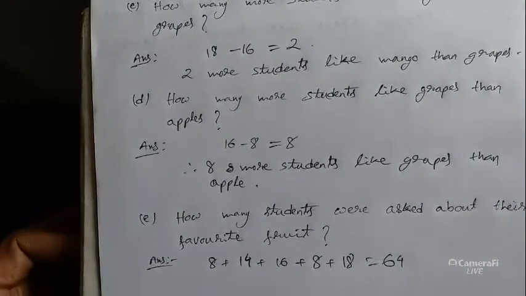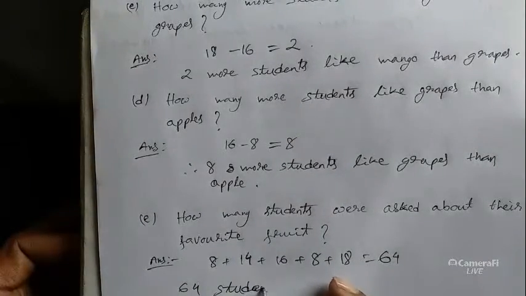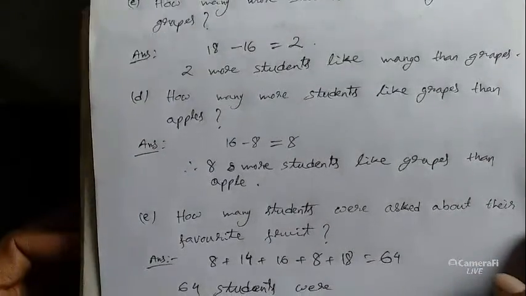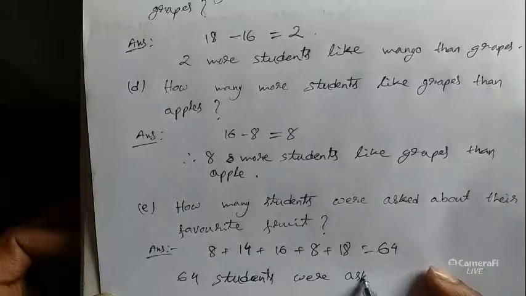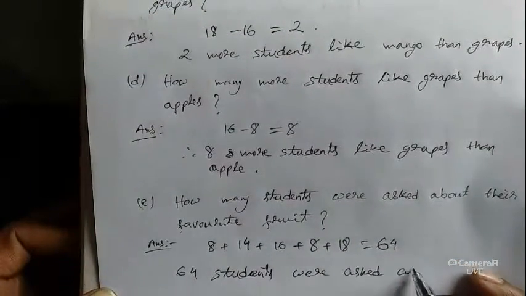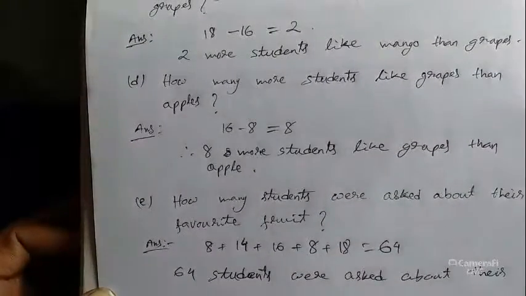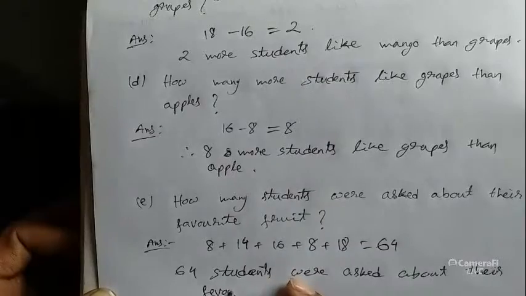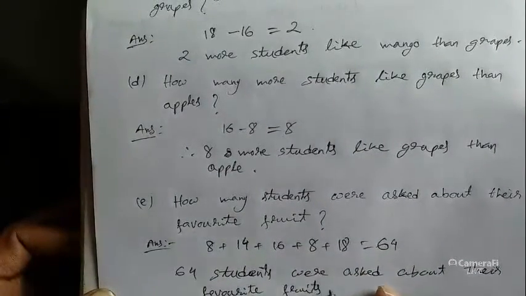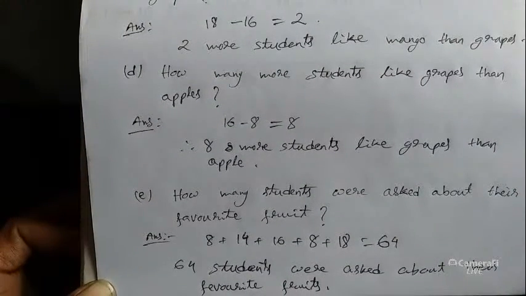So 64 students were asked about their favorite fruits.